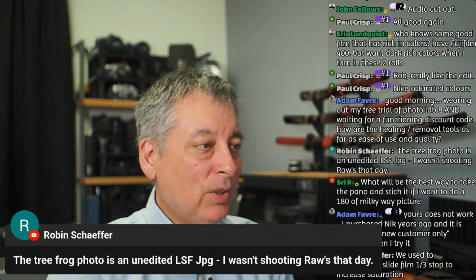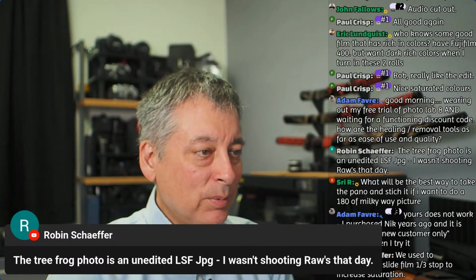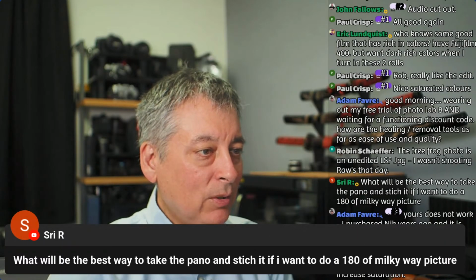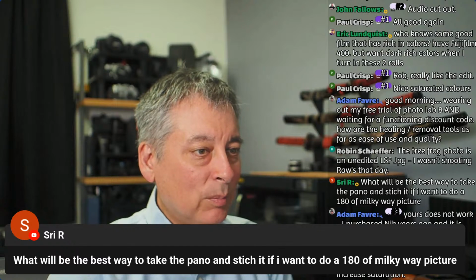Robin says the tree frog photo is an unedited large superfine raw. I wasn't shooting raw that day. Okay. I didn't see that one yet, but Shri says, what will be the best way to take the pano and stitch it if you want to do a 180 of the Milky Way picture?